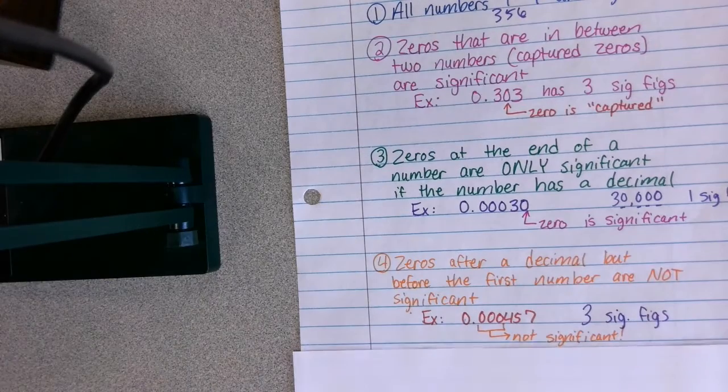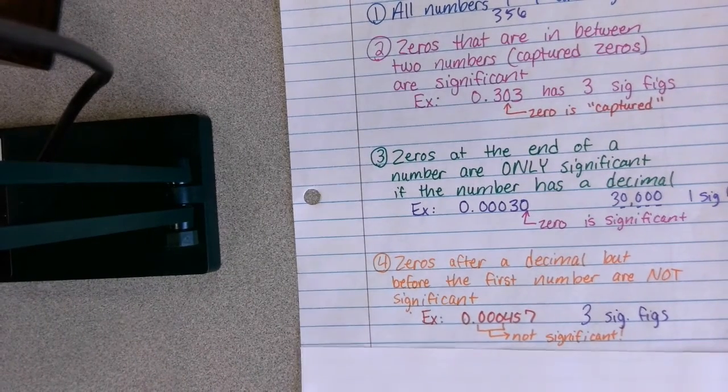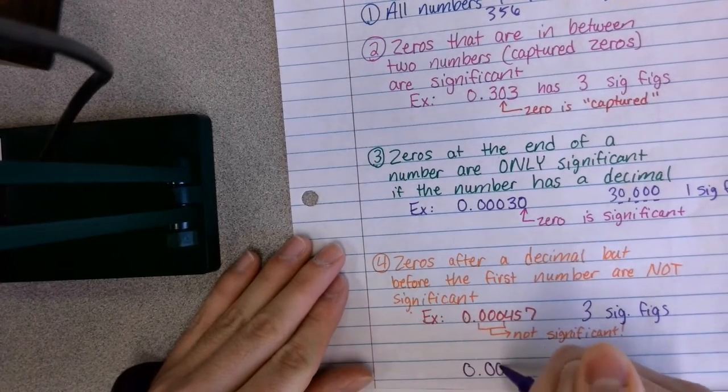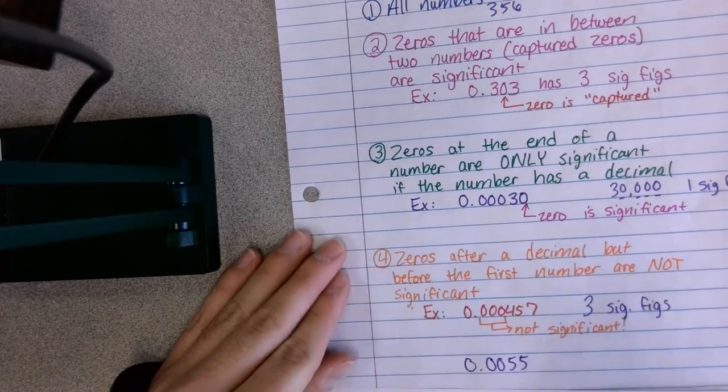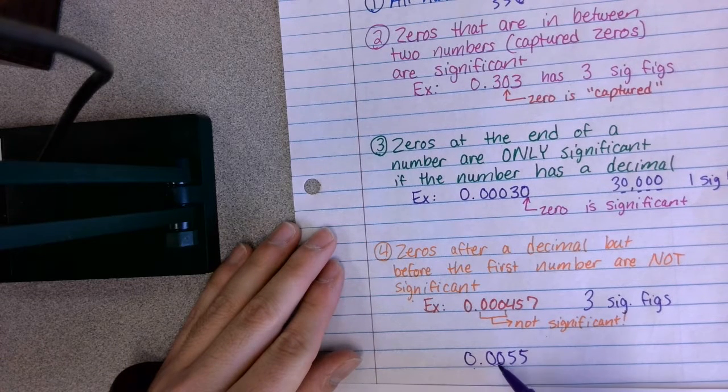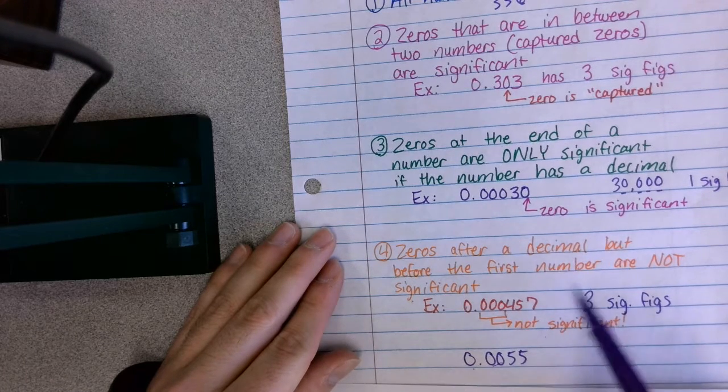Okay? Alright, so a couple more notes about significant figures. If you have a number like 0.0055 or something like that, these zeros do not count because they're after the decimal and before the first number. That was basically this rule right here.